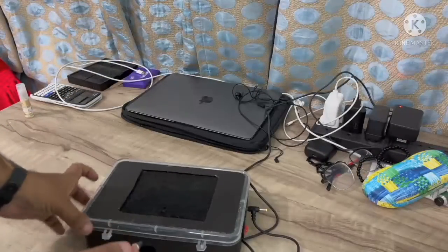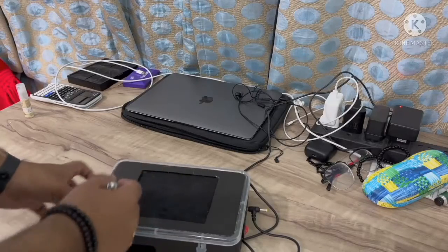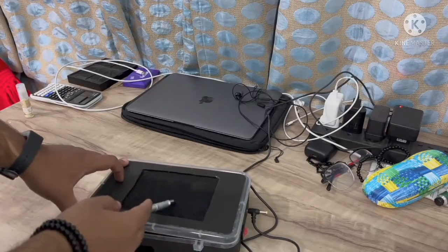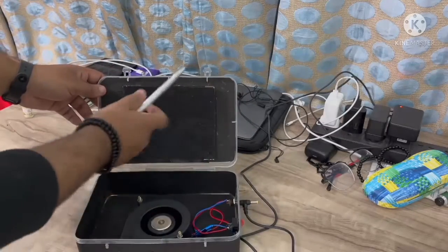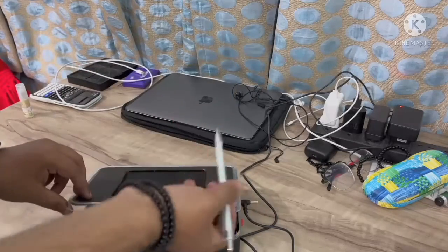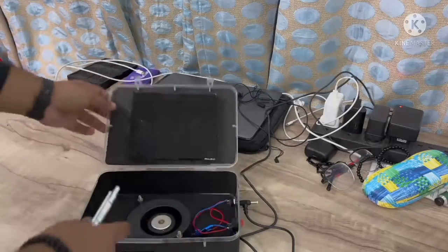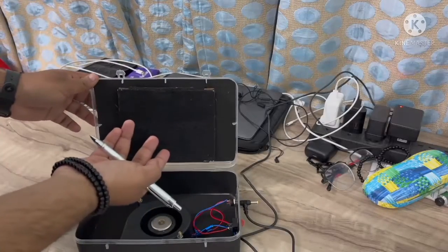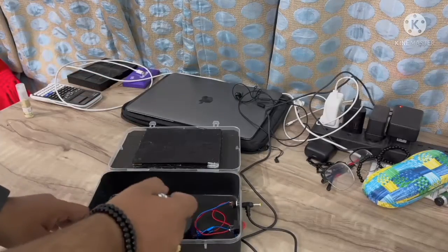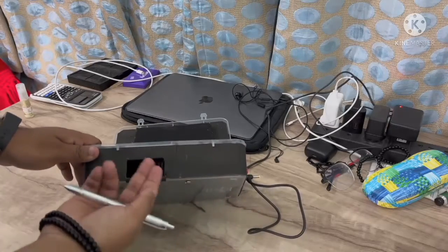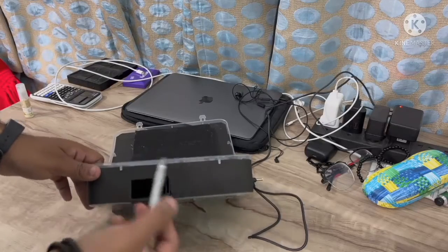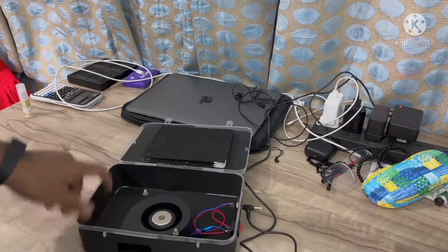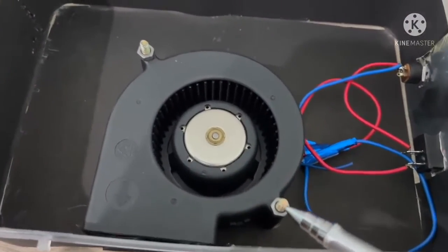Okay, so let me explain the structure of this air purifier. I have created a cut-out here, which leads to the filter. And this blower creates a suction over here, so the impure or foul air gets sucked in, passes through the filter and gets purified. And then it expels the purified air from this. I have created a kind of ventilation here so that the purified air can be expelled out. You can see that I have fixed the motor using 2 nut bolts.